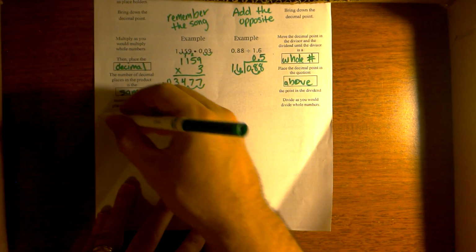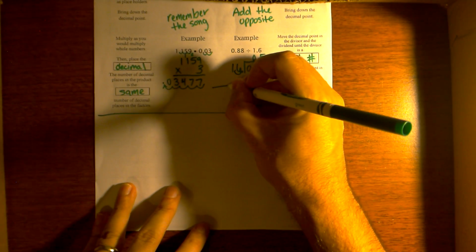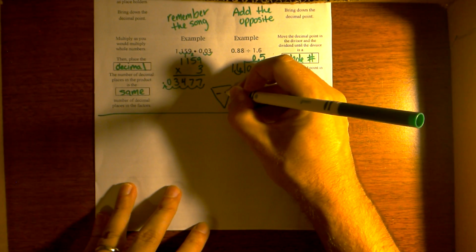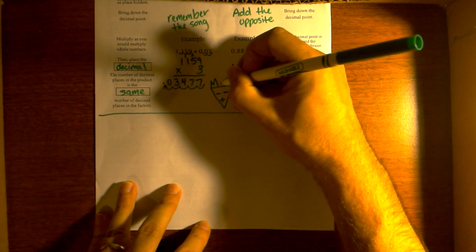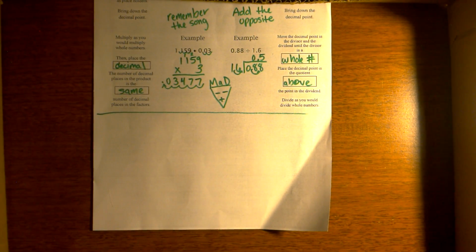All right, so I'm going to draw a line here, and I'm going to add, because we're dealing with positives and negatives now in 7th grade, we're going to remember MADMAN only stands for multiplication and division. So if either one of these happens to be negative, we would obviously change the sign of our answer.